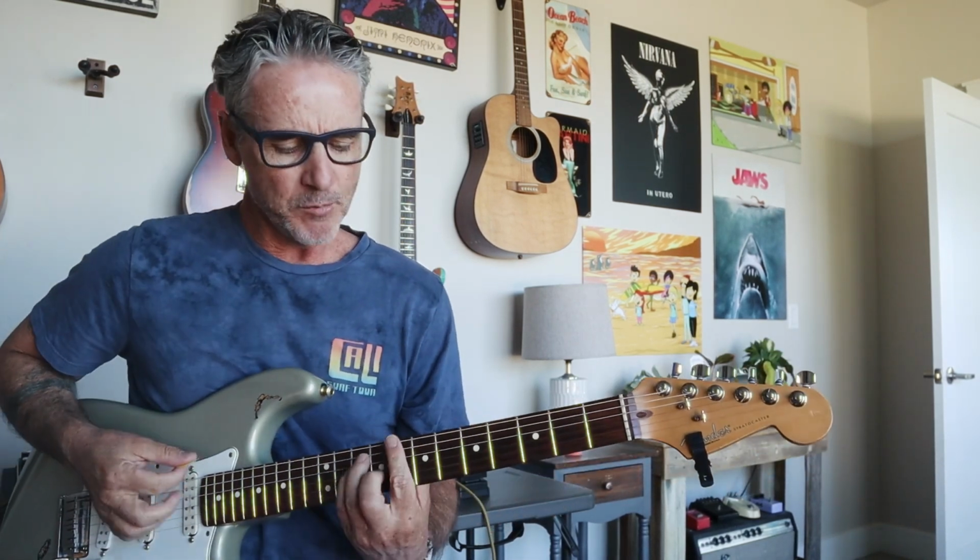All right, so here's what I'm talking about. So many of us play these bar chords, C, A minor, whatever it may be, and you just struggle with it. It's hard to play, but there is so much information contained inside of these bar chords.